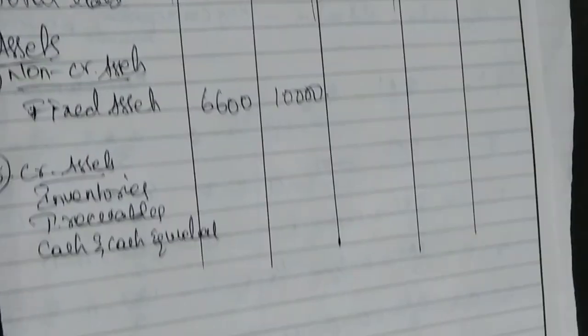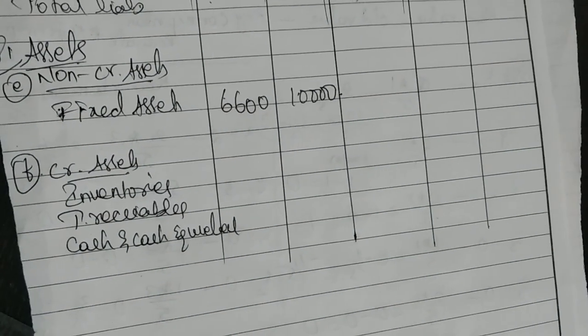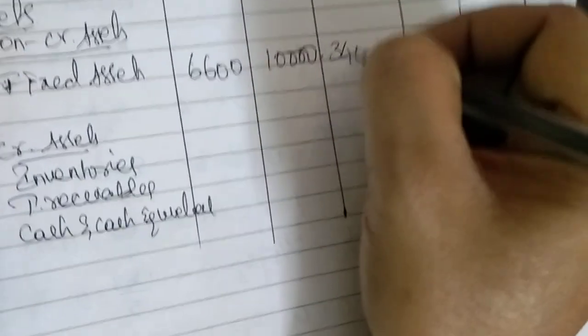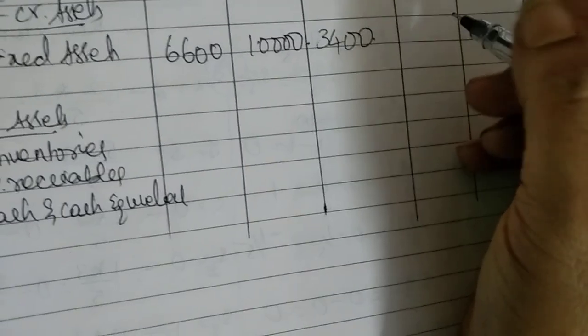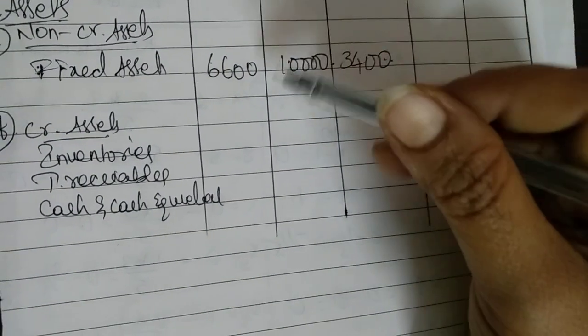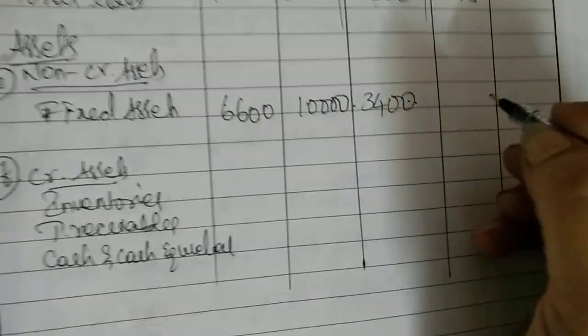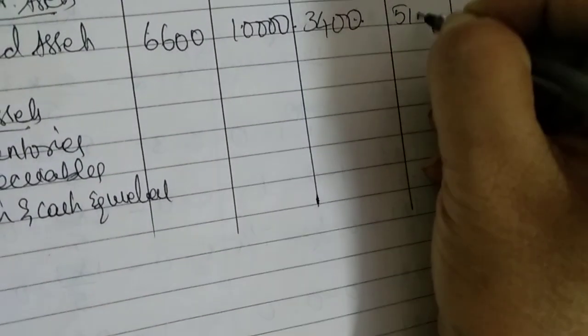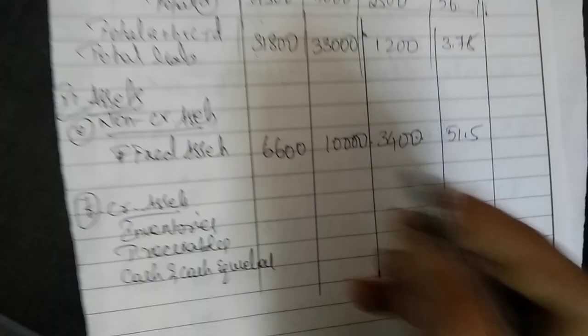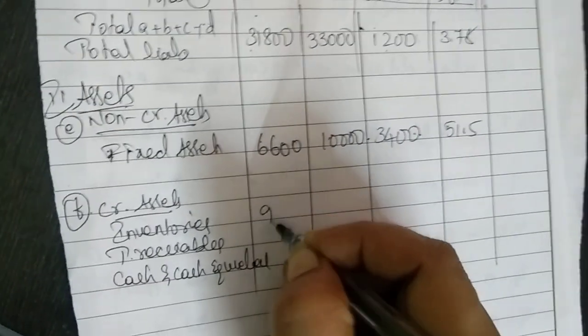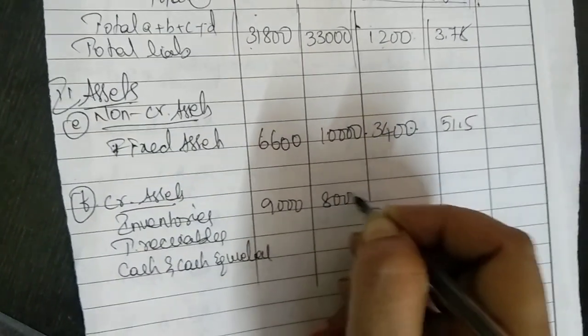And when I minus this, 10,000 minus 6,600, it is going to be 3,400. And as I said, 3,400 divided by 6,600, whatever I get, that will be my answer. So I got 51.5.